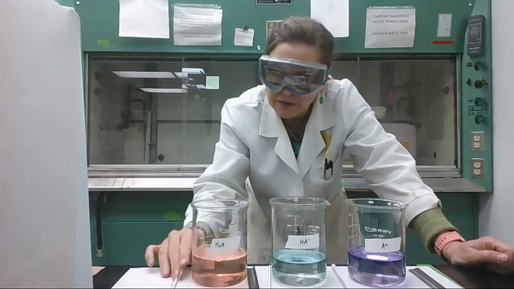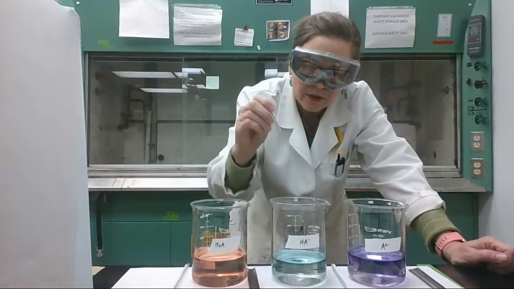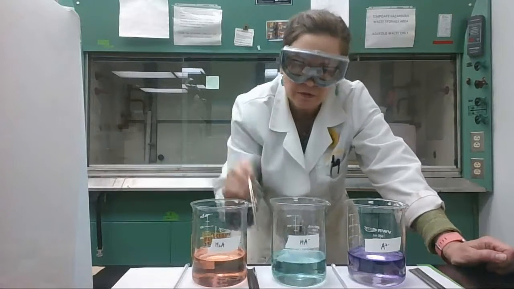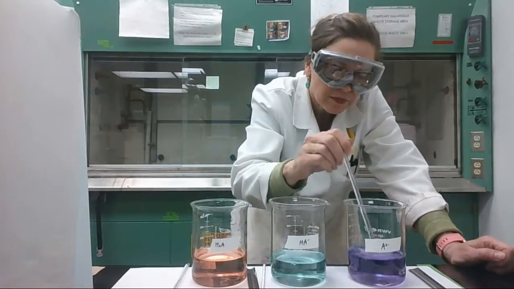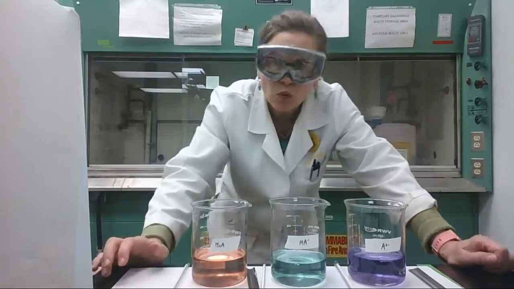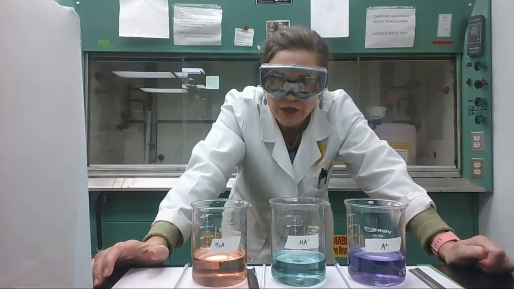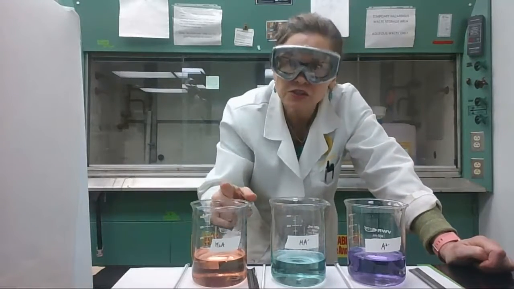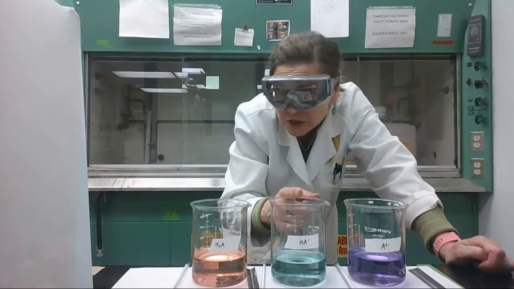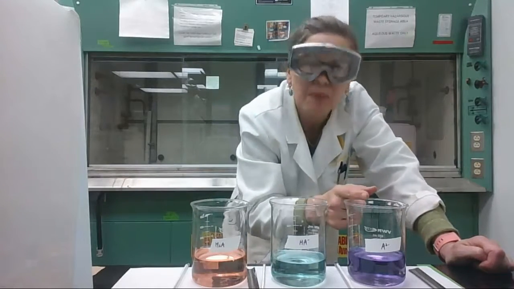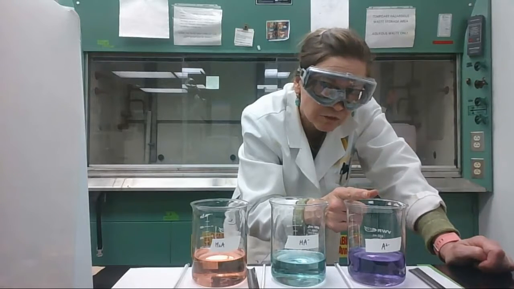Fully protonated, intermediate, and now unprotonated. So once we start doing our calculations, we should get acidic pHs for the fully protonated form, intermediate pHs for the intermediate form, and basic pHs for the unprotonated form.